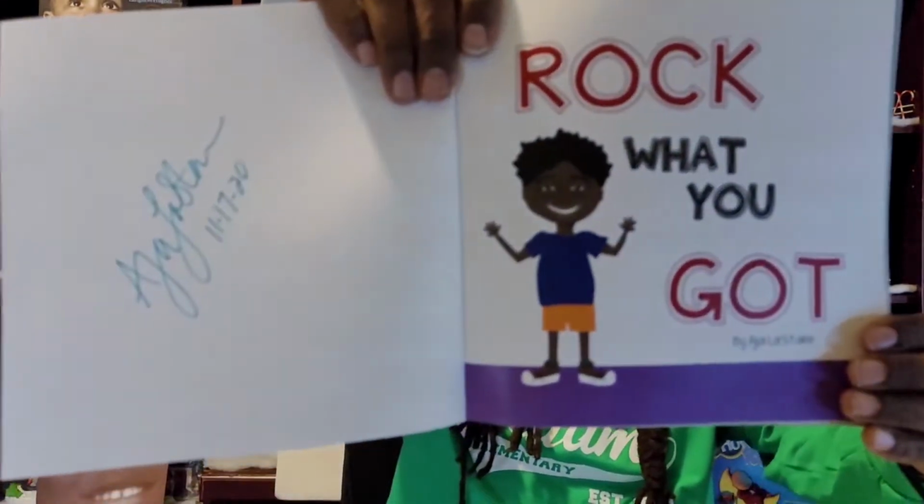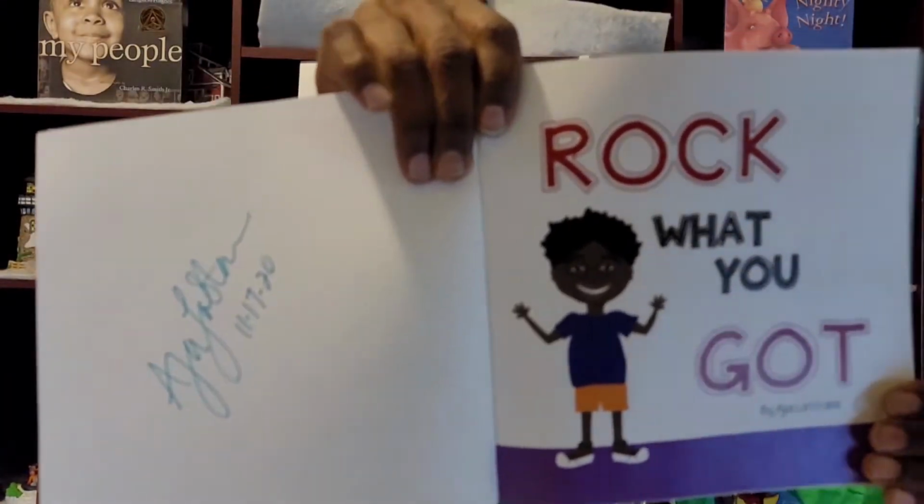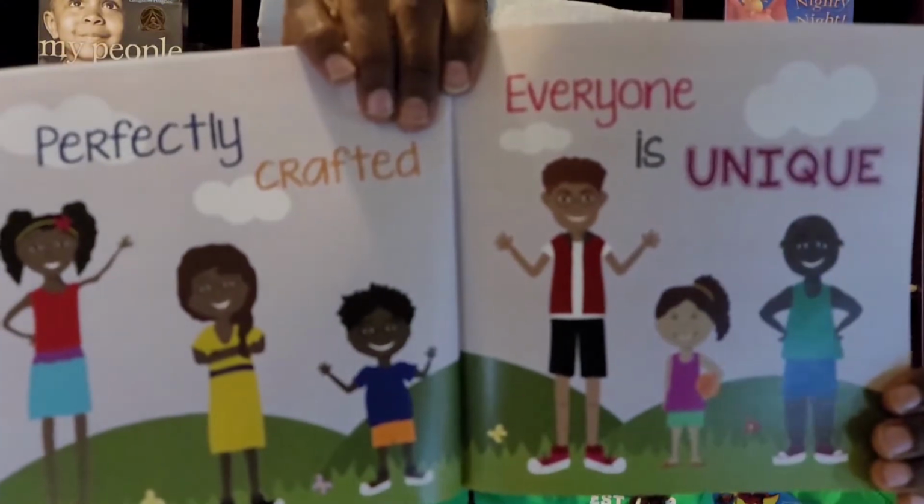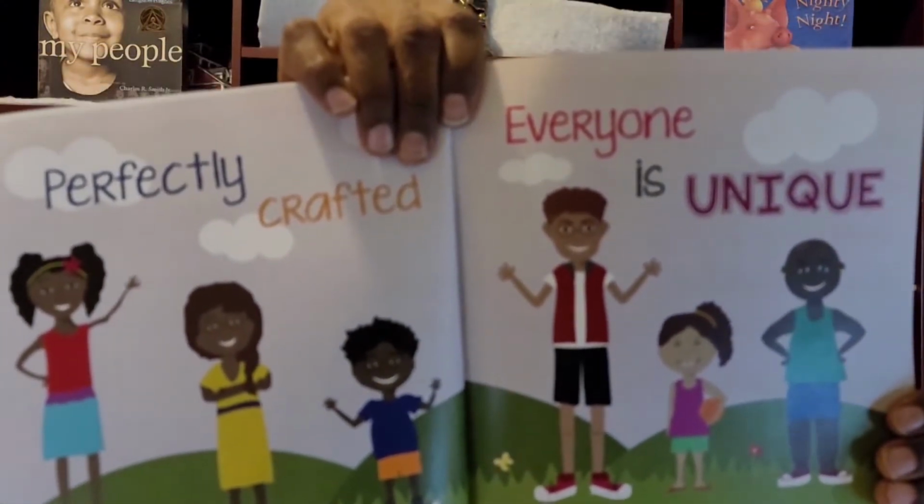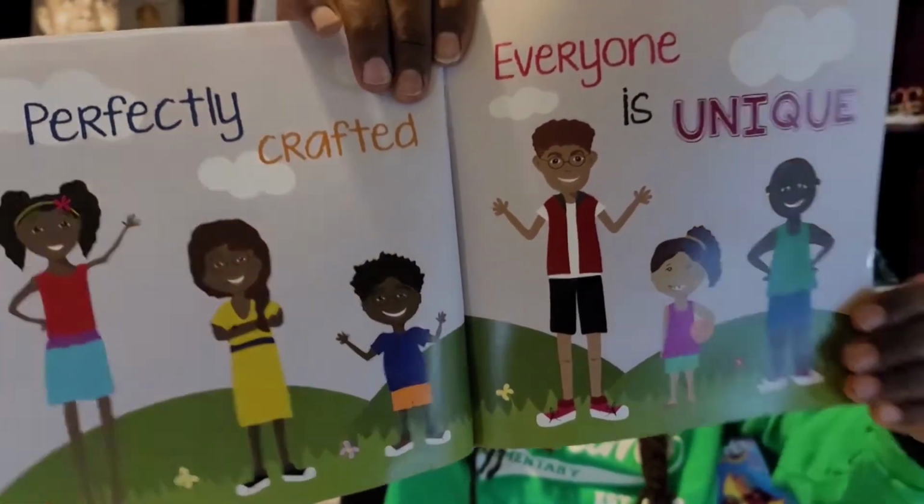Read with permission from the author, Miss Asia Lastar. Rock what you got. Perfectly crafted. Everyone is unique. And don't let anybody tell you anything different.